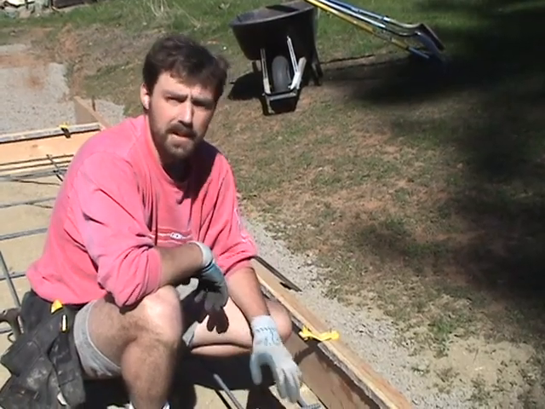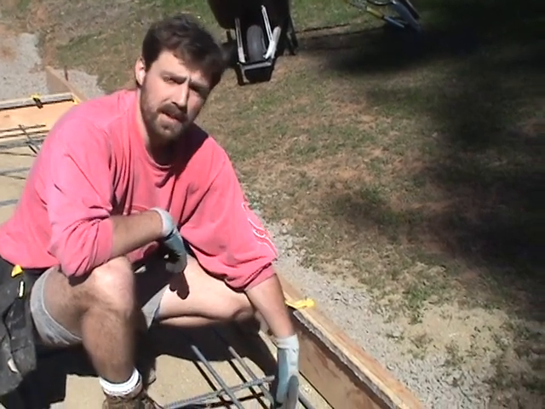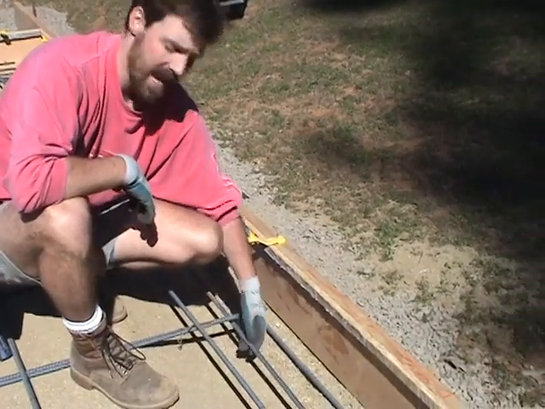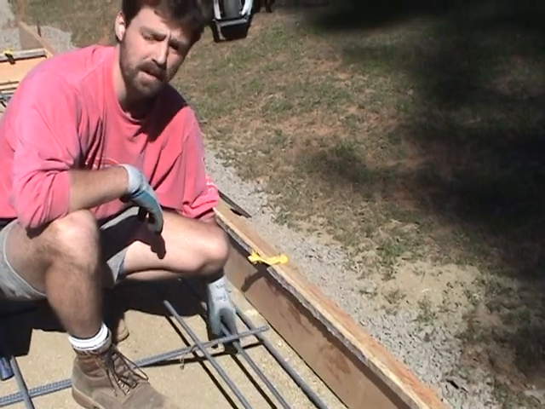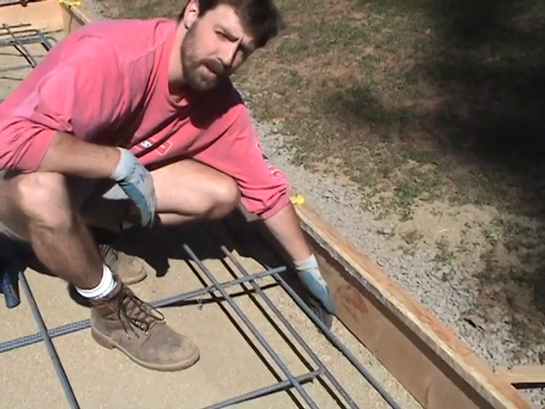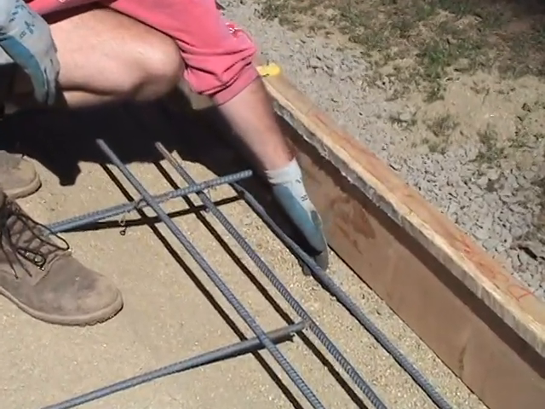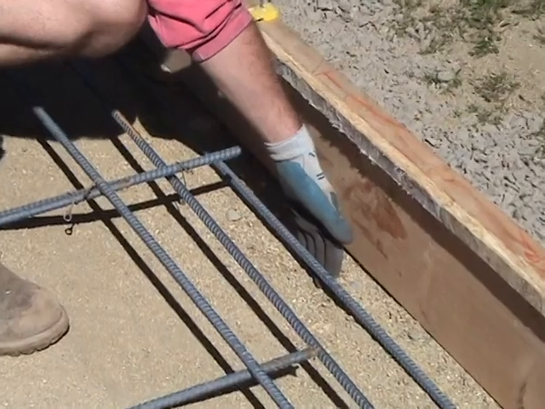Same as the grid pattern in the foundation wall itself, we want to make sure that the rebar is floating within the concrete. As I said earlier, this one here is hanging, secured from the grid, which keeps it up into the concrete. The bottom one, which we want to keep close to the bottom of the foundation, is about 1.5 inches, 2 inches perhaps off the ground, and that's about where you want it to be.